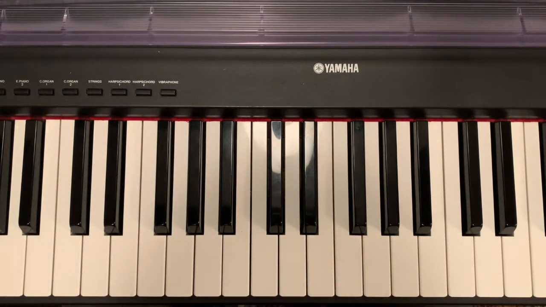Today, we are going to learn about the names of the white keys on the piano. There are 7 different names, and these names get repeated over and over again on the piano. But the names are the first 7 letters of the alphabet: A, B, C, D, E, F, and G. And I'm going to show you a couple of different ways that you can remember where these letters are on the piano.